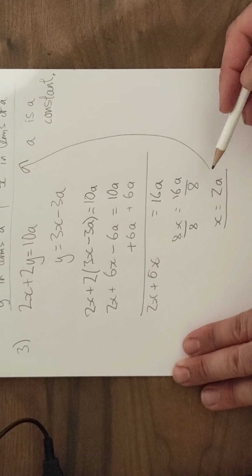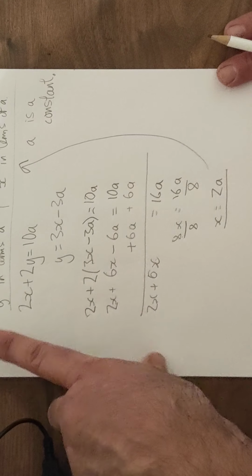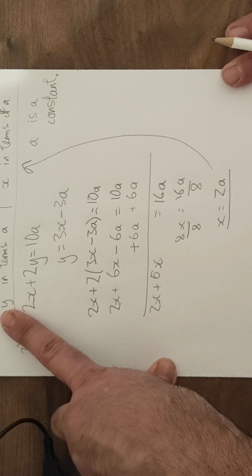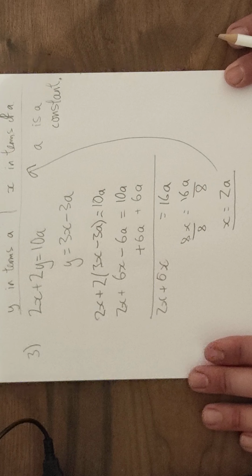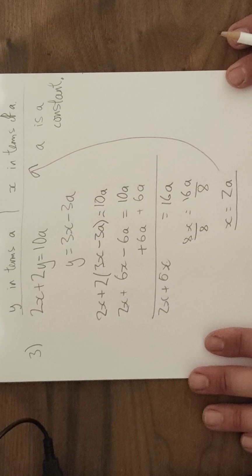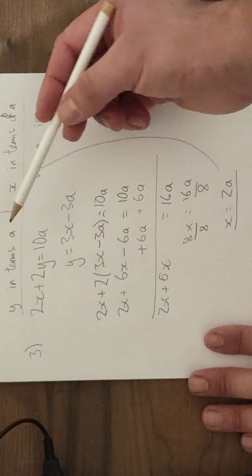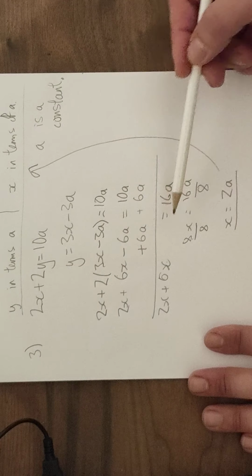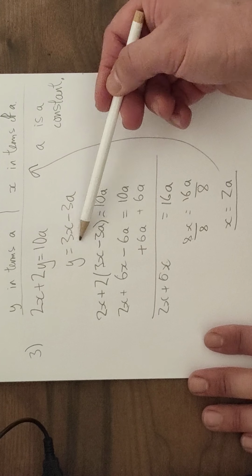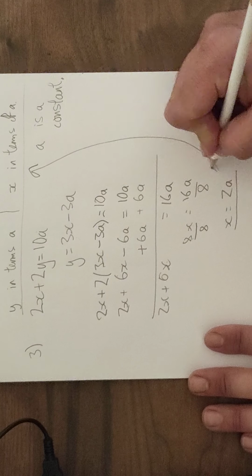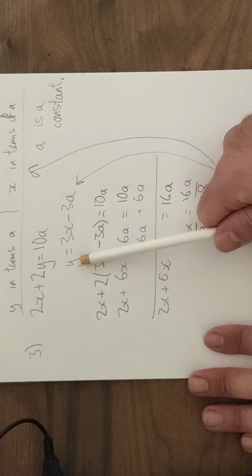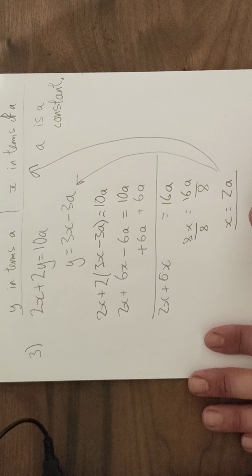Okay, so pause the video now, have a think about how you're now going to do this other part. How would I now find y in terms of a? What would you need to do? Okay, right, so x equals 2a. Now to find y, we need to replace x in one of these two equations here. Probably best that we put it in this one, because we've already got y equals, so the first bit has already been rearranged nicely for us.